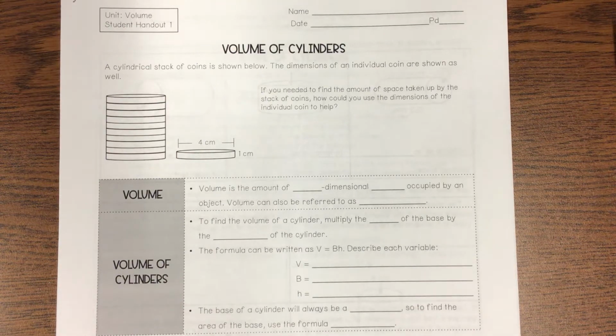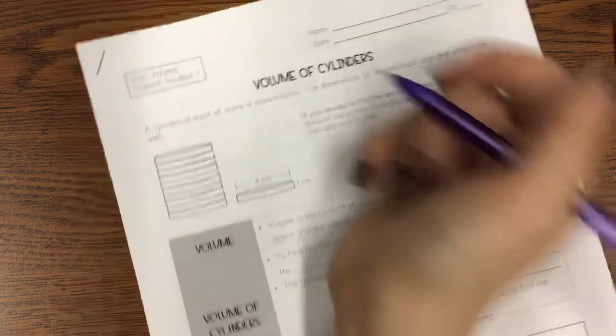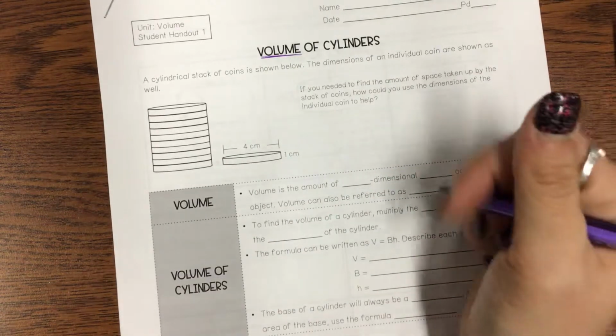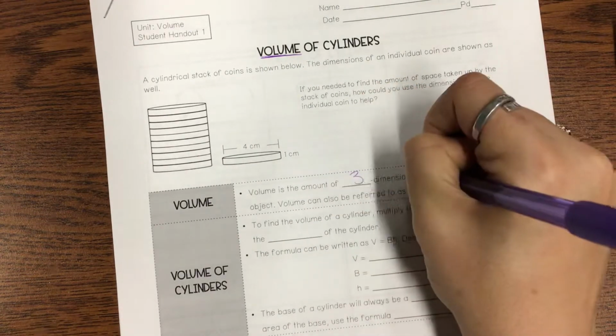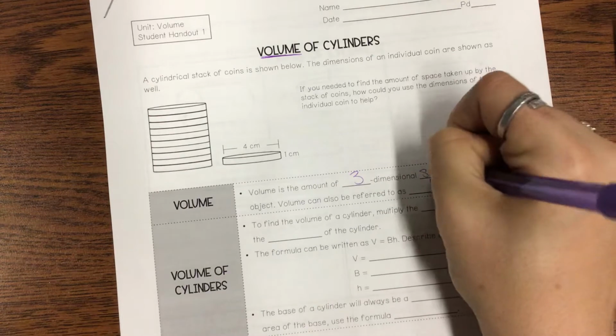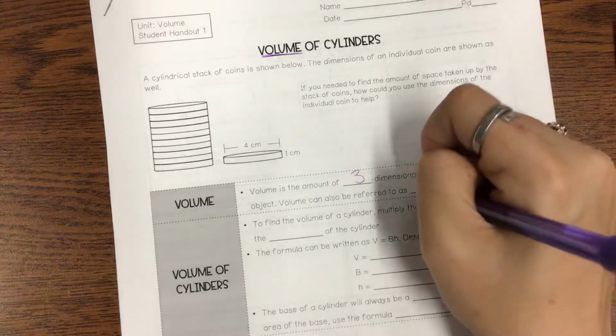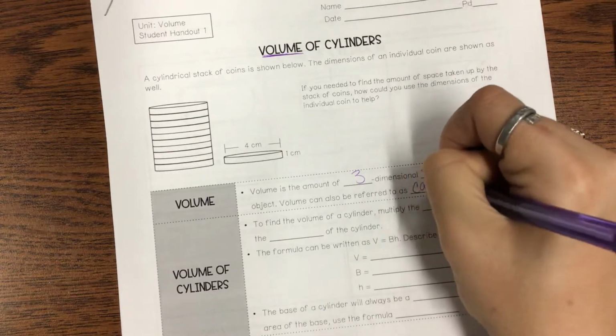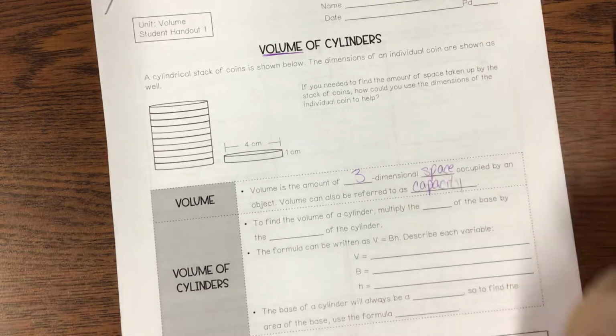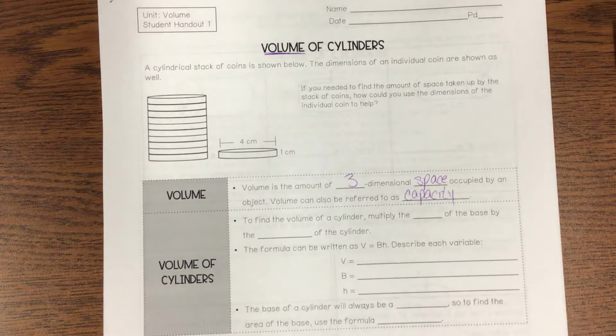So we're going ahead and moving on to our next chapter, and our next chapter is our 3D shapes. And we're talking about volume. Volume is the amount of three-dimensional space occupied by an object. Volume can also be referred to as capacity. So sometimes they'll say find the volume of the shape, find the capacity of this shape.